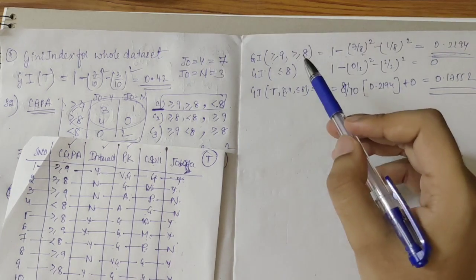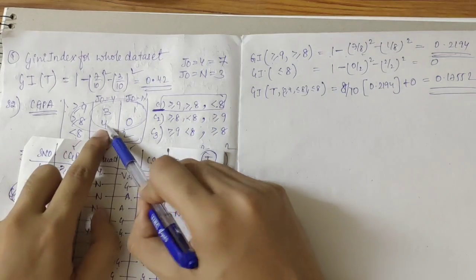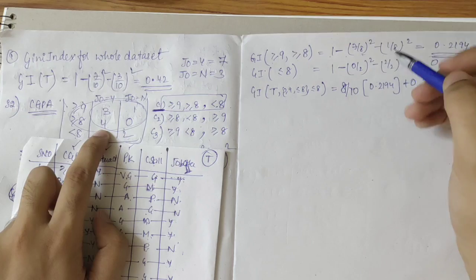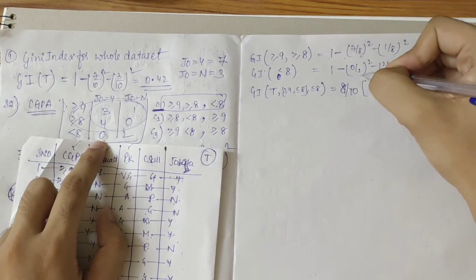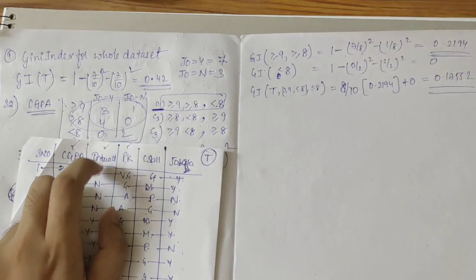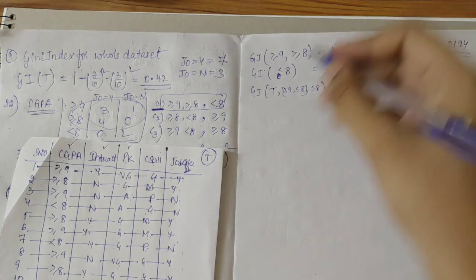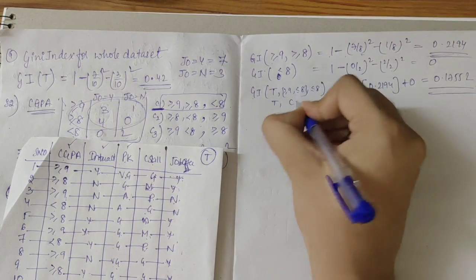And for less than 8, here I have 4 here, right? Only 4 are there. So, sorry, less than 8, I have only 2. So 0 by 2 whole square, and for no, I have 2 by 2 whole square. So 1 minus 1, I get 0. So now calculating the Gini index for T, category 1.